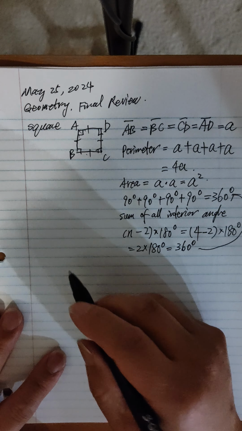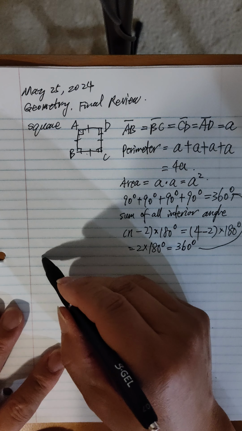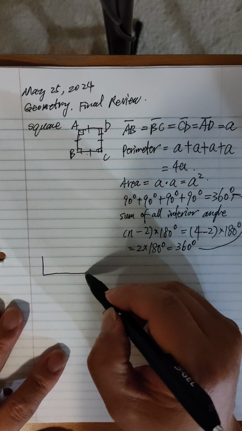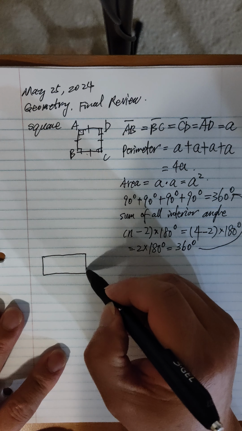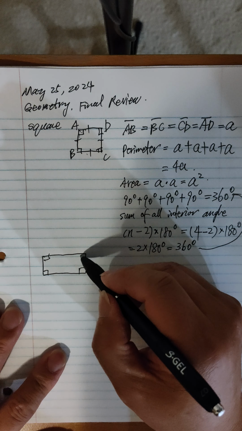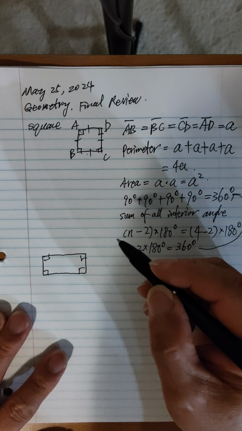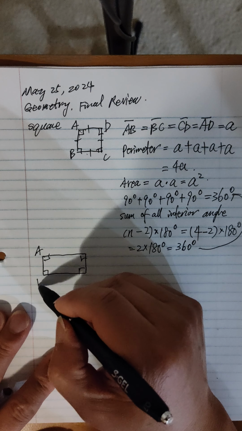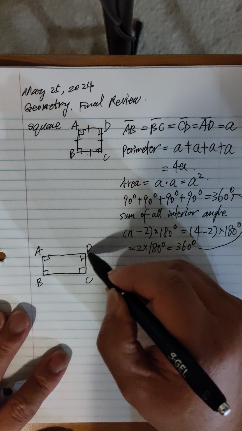Okay, so the next thing I want to introduce is something that looks like this. Those are the 90 degree angles, and then we'll name this ABCD.